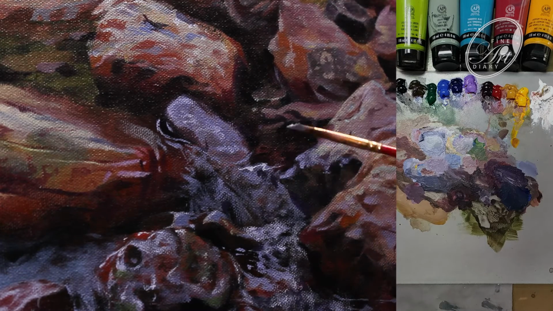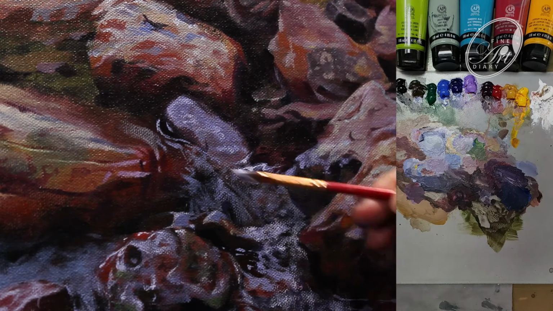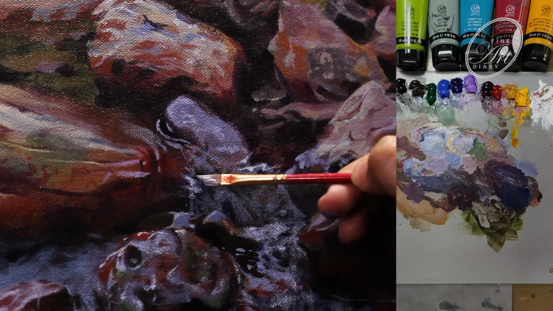Again, a couple of highlights, only here and there I am just touching the brush.